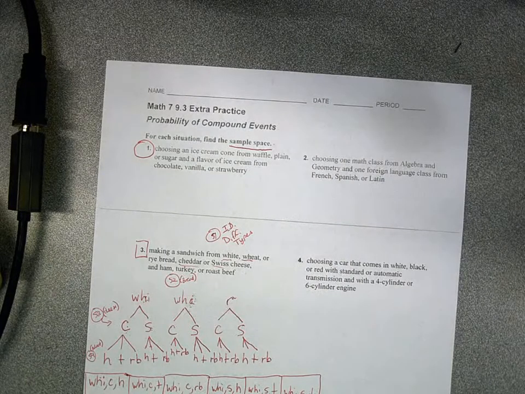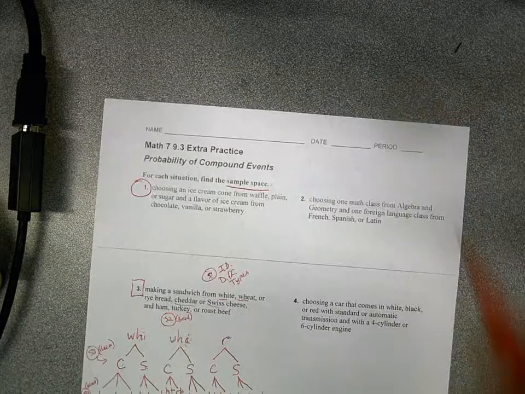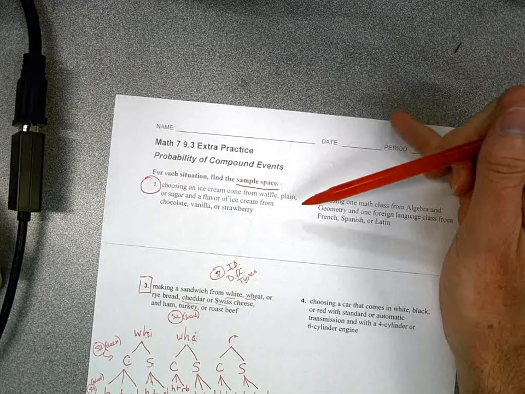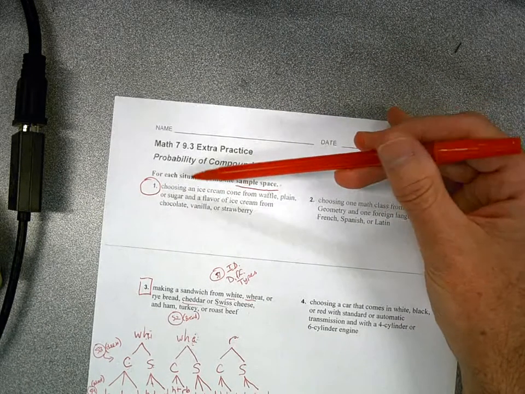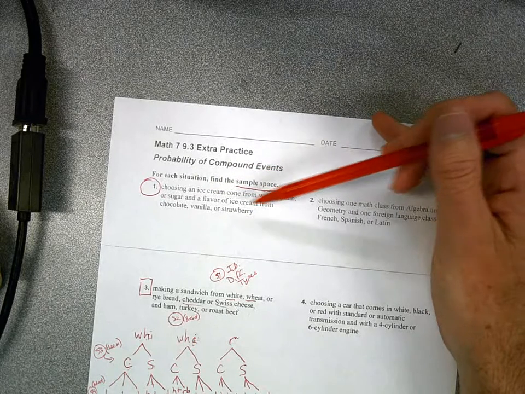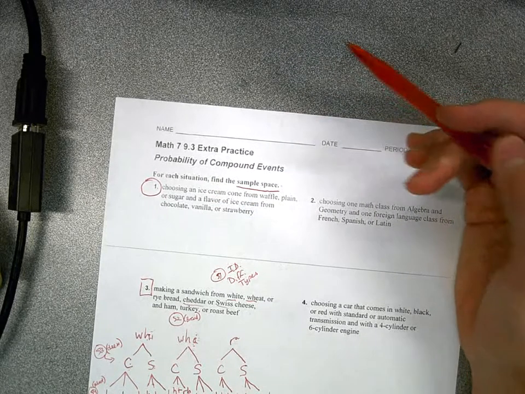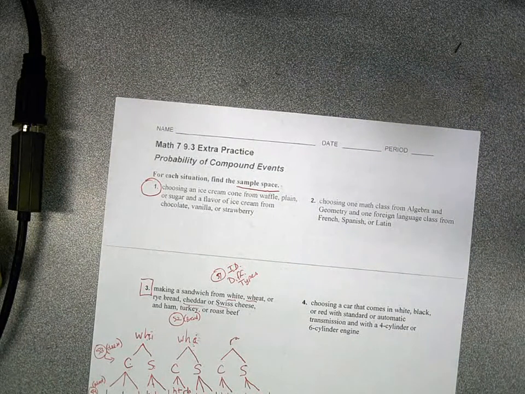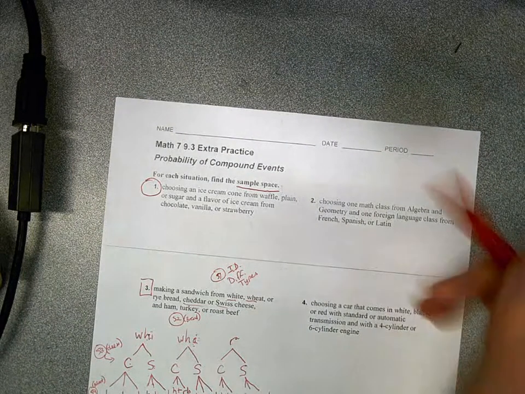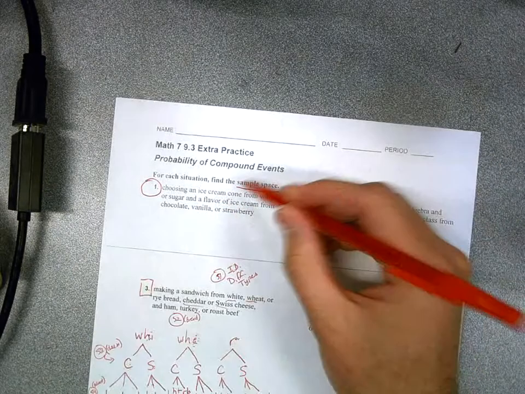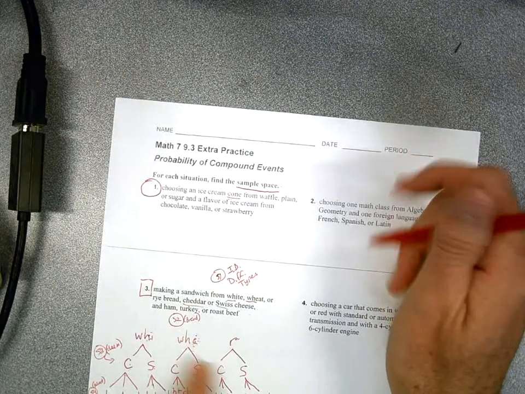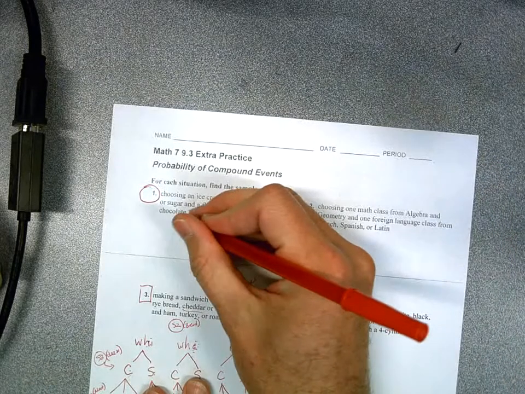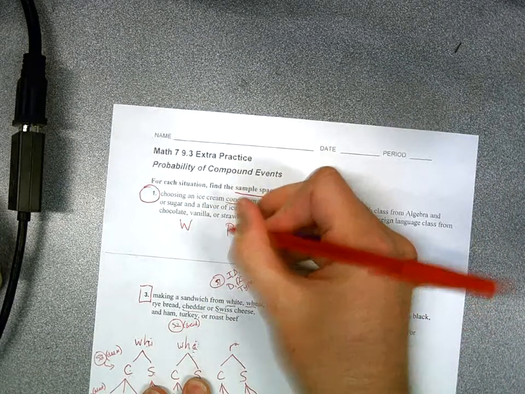Okay, here we go. So number one, finding the sample space, choosing an ice cream cone with a waffle, plain, or sugar, and a flavor of ice cream from chocolate, vanilla, or strawberry. All right, so we have only two things here, right? We've got the cone and we have the ice cream. Okay, so the very first thing I'll do, maybe since they talked about it first, I will talk about the cone. All right, so I need my types. I'm going to go ahead and write my different cones: waffle, plain, or sugar. So I'll go ahead and put W, space them out, P, and S.